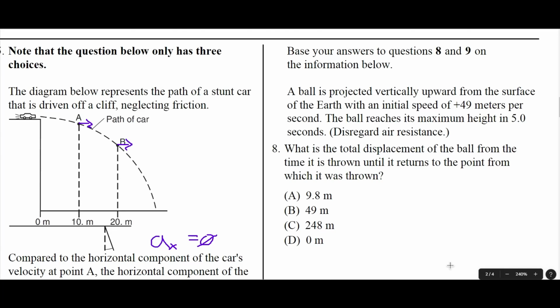All right, so this one's an easy one. They want to know the displacement of the ball from when it's thrown to the point when it returns back to where it was thrown. So it's going from this point up and then straight back down and being caught here. It's the same location, so the displacement is going to be 0.